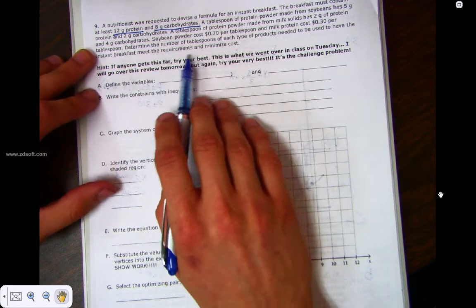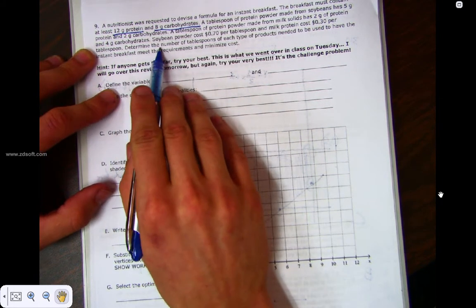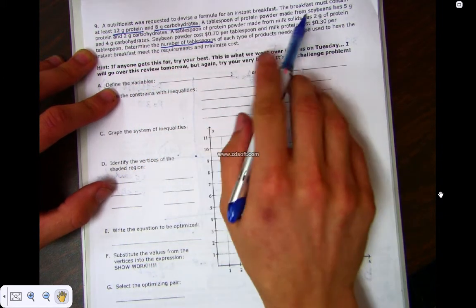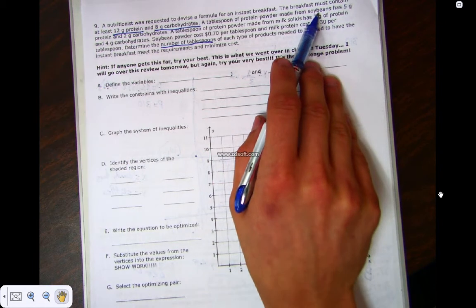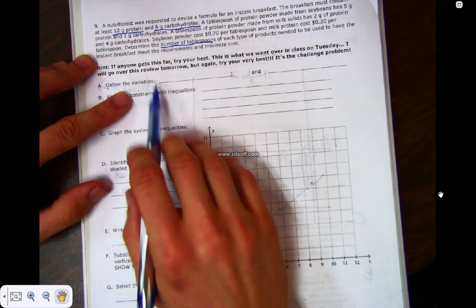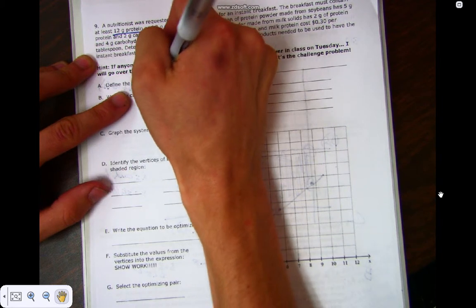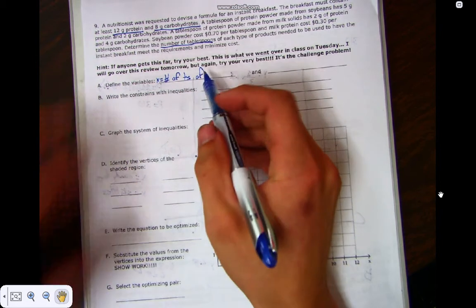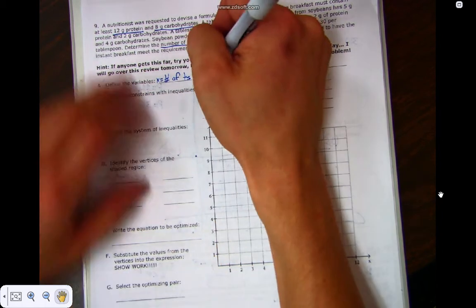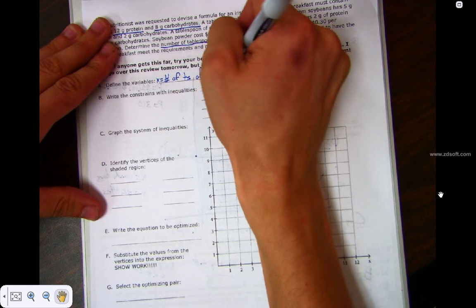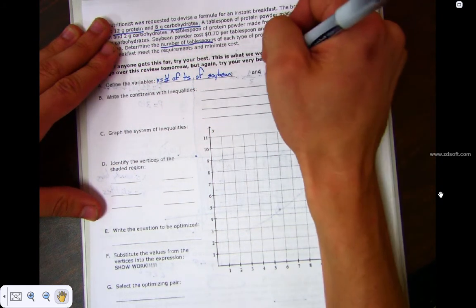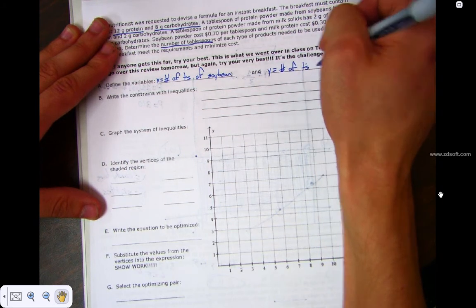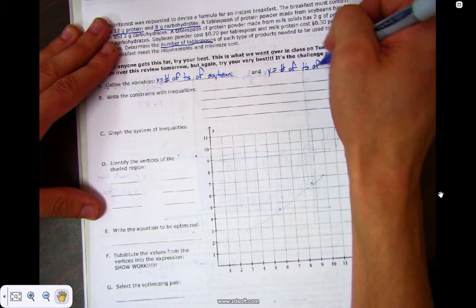Okay, so the main thing we're looking for is the number of tablespoons of each of these types of product. One type of product is the protein powder from soybeans. So let's go ahead and define our variables. Let X equal the number of tablespoons of soybean powder, and Y is the number of tablespoons of milk solids.